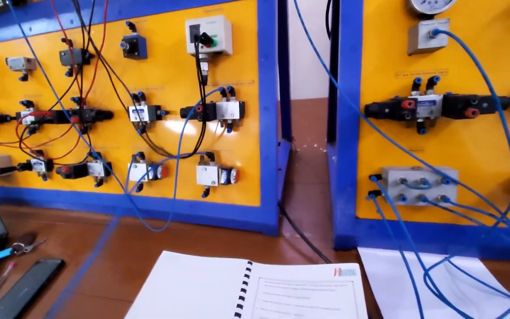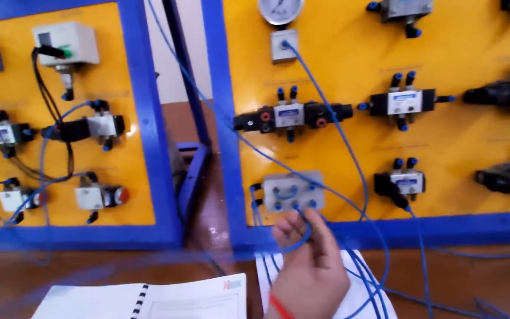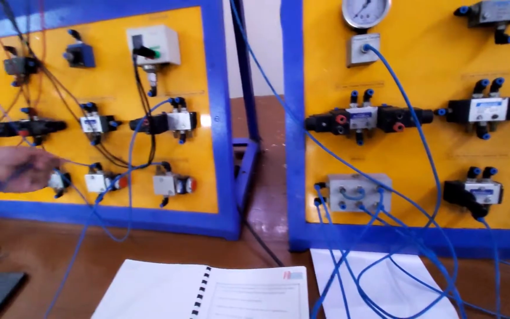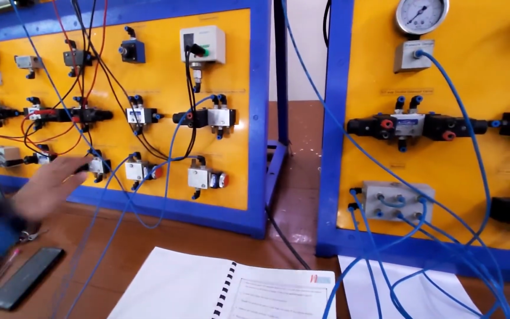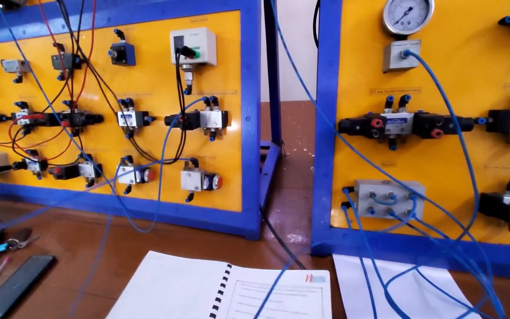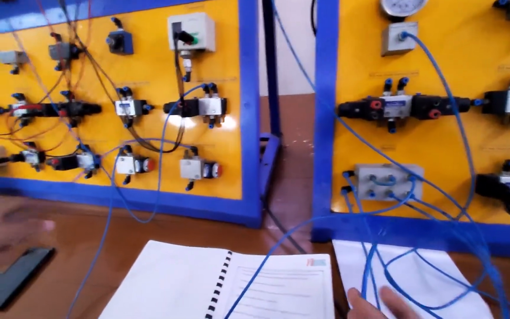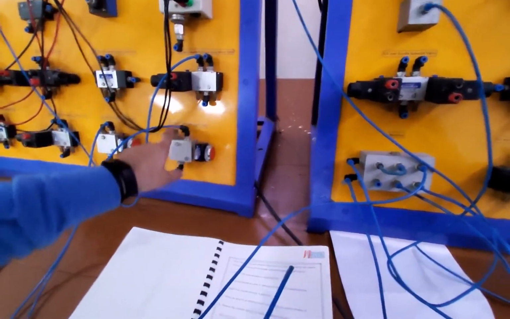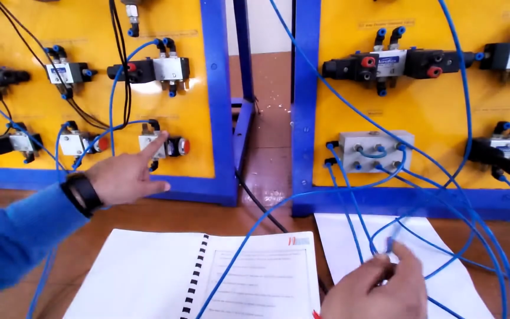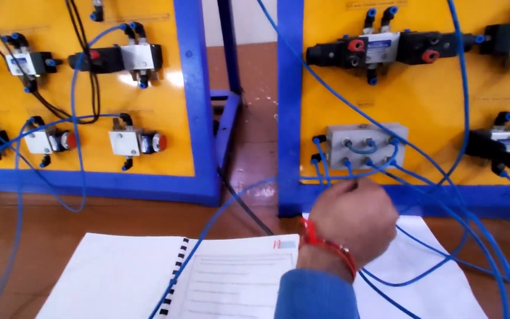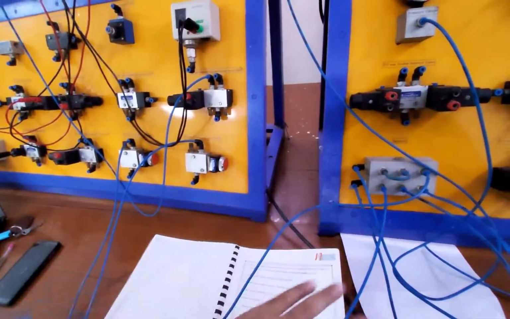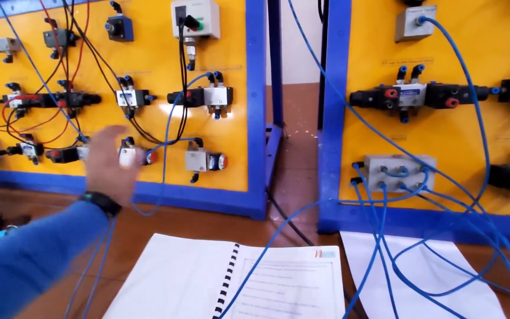Suppose this is V1, connected to any manifold valve. I connect this V1 to this push button, so it acts as V1. This is valve 1. And this is V2. This is again connected to the 3/2 way valve. This is a push button type, connected to the manifold. Here air pressure comes from this manifold and is available at these push buttons.